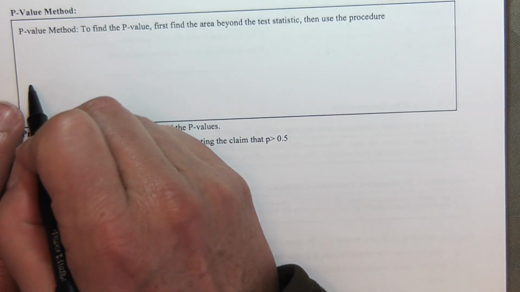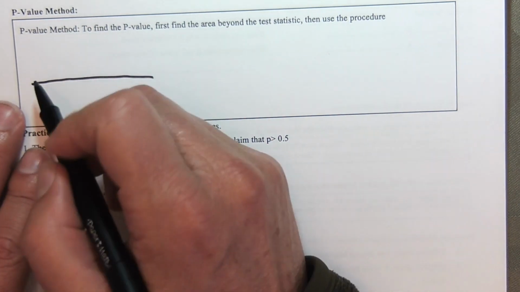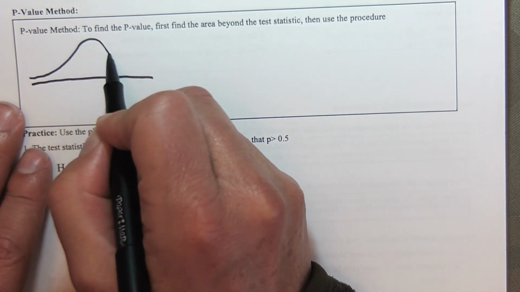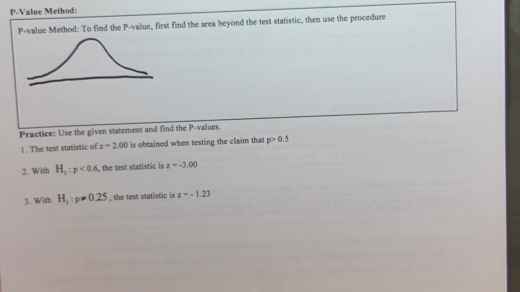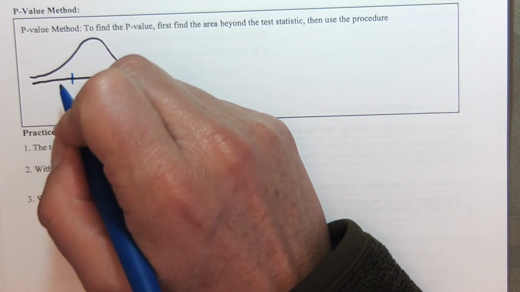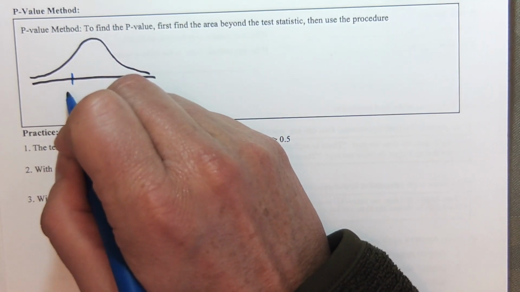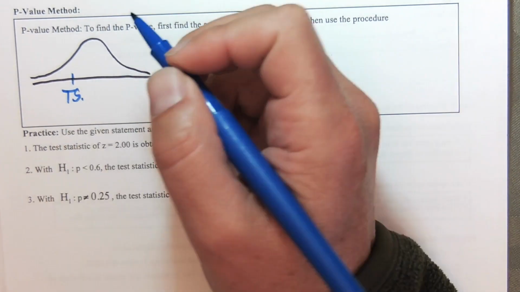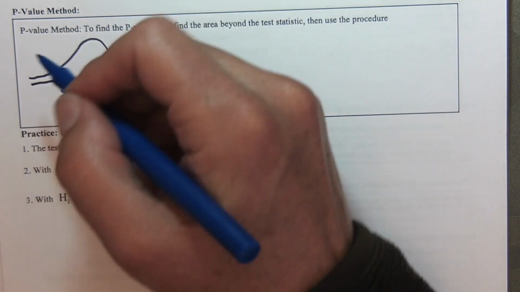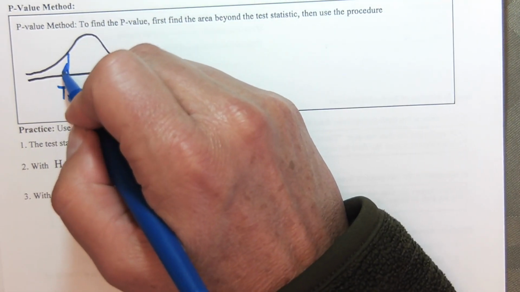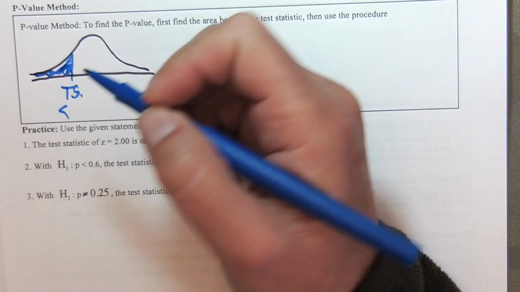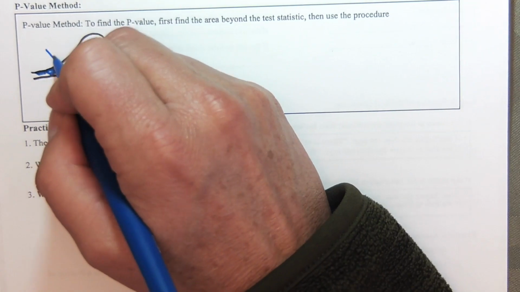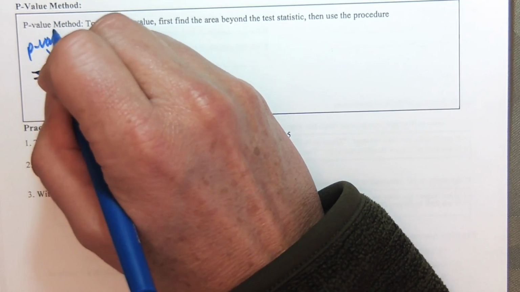So here, let's say our test statistic ends up being here. Well, this area to the left, in this case, this is a less than case it looks like, is called the p-value.